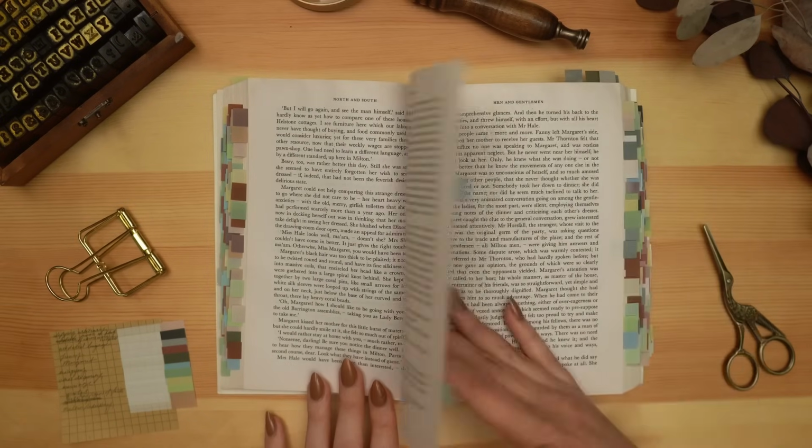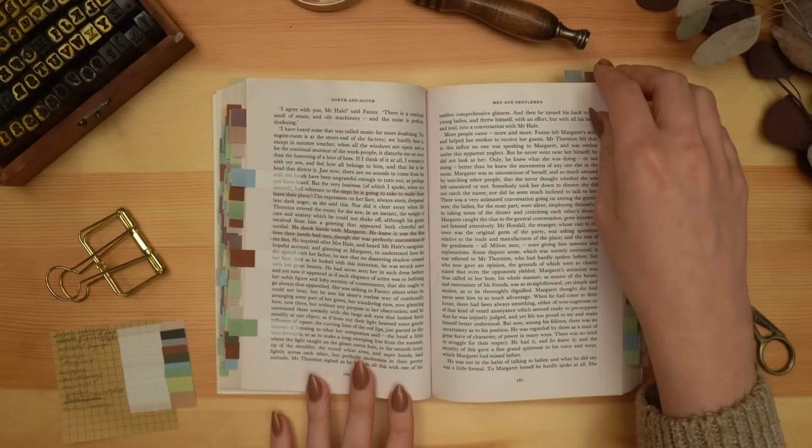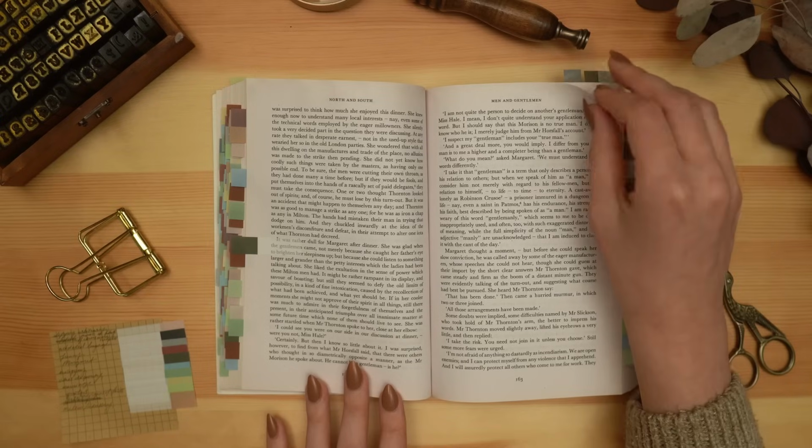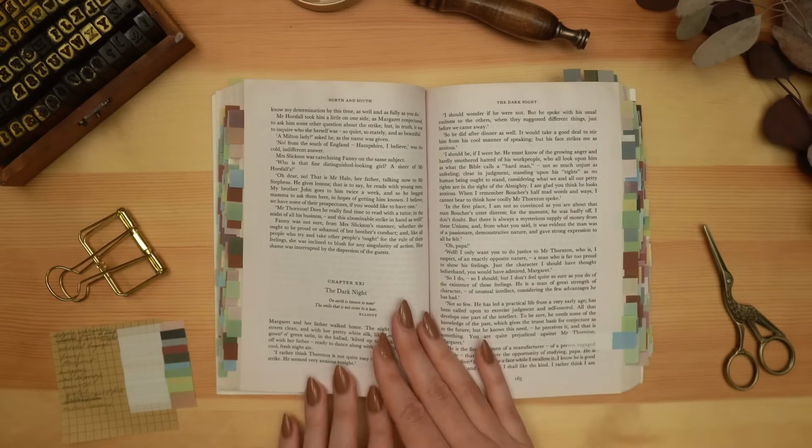I find it normal. It's something that comes up for me a lot, even as someone who annotates quite heavily, I would say, in general. Not every page is going to be heavily annotated, and that's fine.